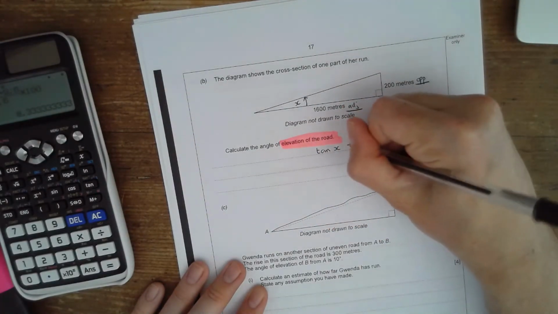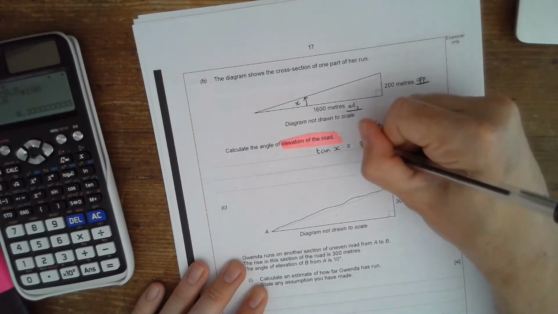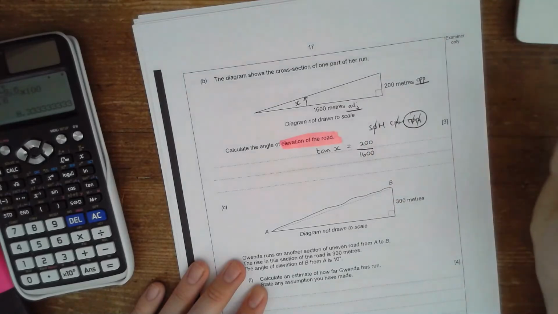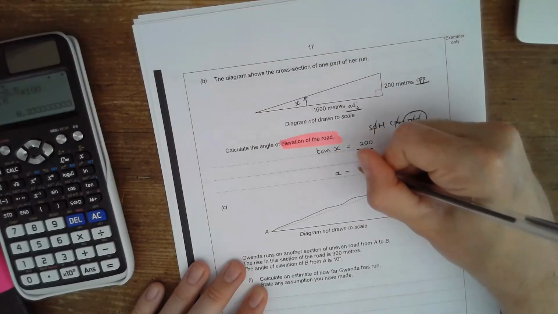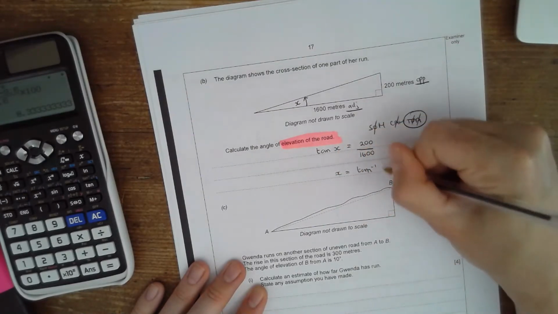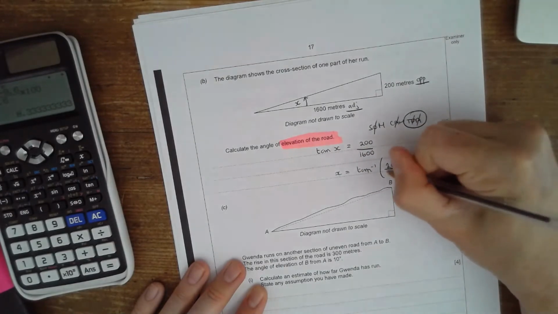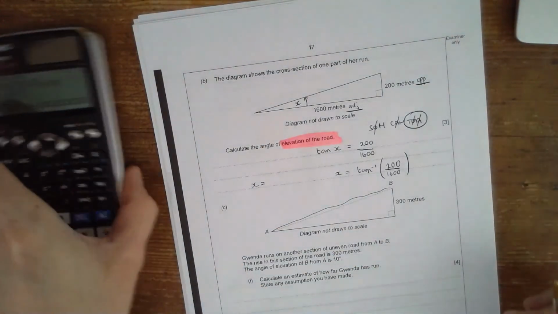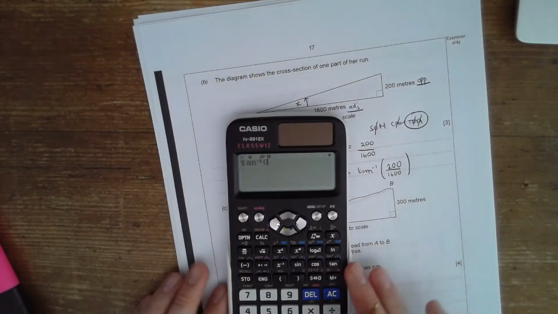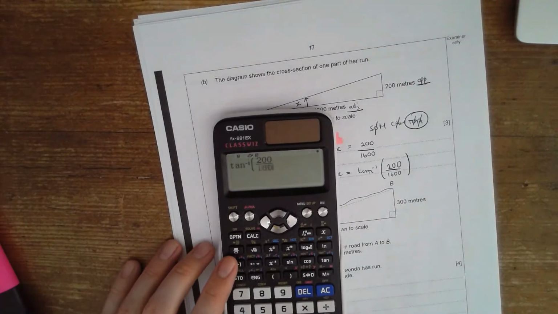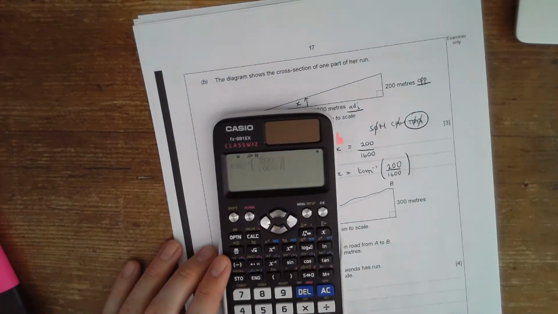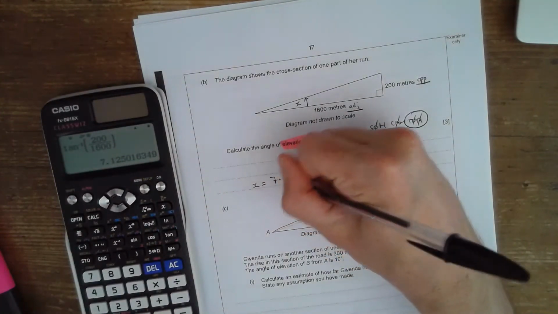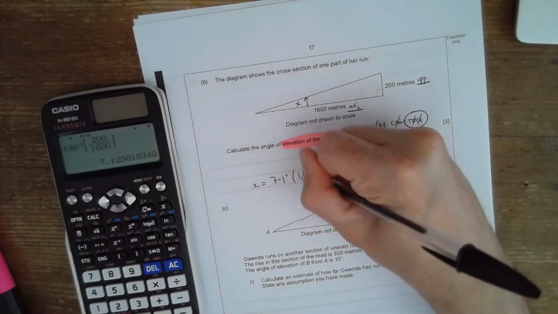So tan X is equal to the opposite side, so 200, divided by the adjacent side, 1,600. To get X by itself, I do the inverse of tan. So I do inverse tan of 200 over 1,600, and then I will put that into my calculator. So I press Shift and tan to get inverse tan, 200 over 1,600, bracket at the end, tells me it's 7.1 to 1 decimal place. So 7.1 degrees to 1 decimal place.